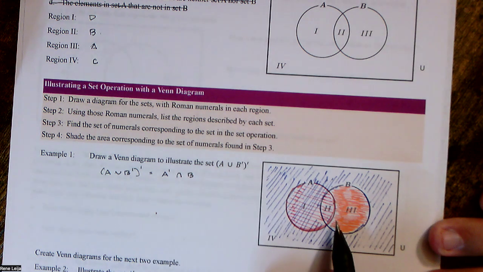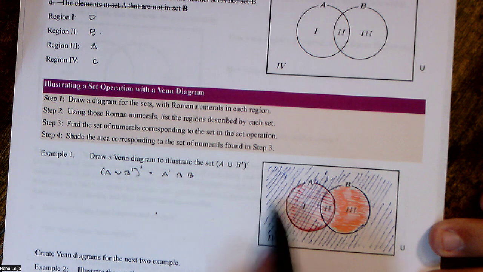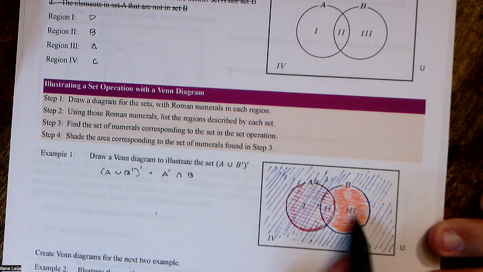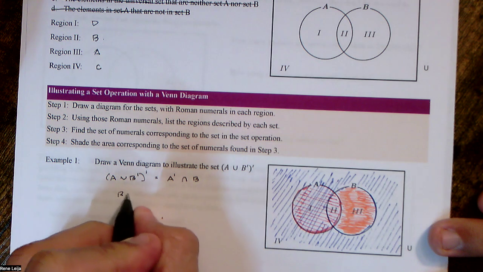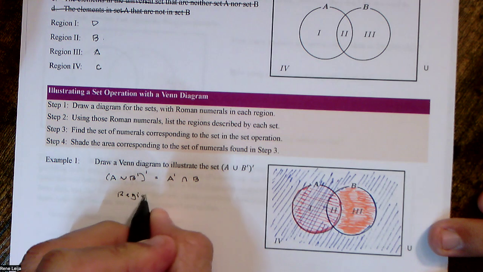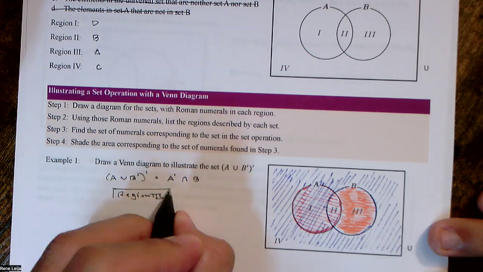So what's not in A that is common with B? Well, even though all of this would be not in A, B is not over there. B is right here. So it's just going to be this part, which is region 3. Okay, that's our answer, region 3.